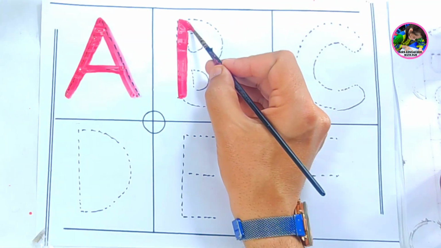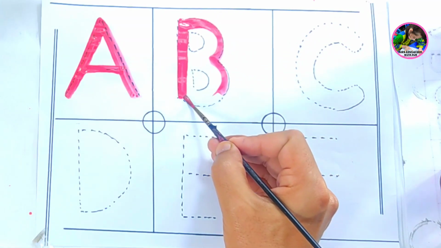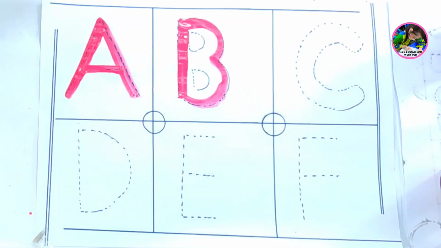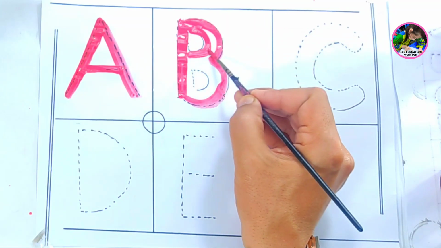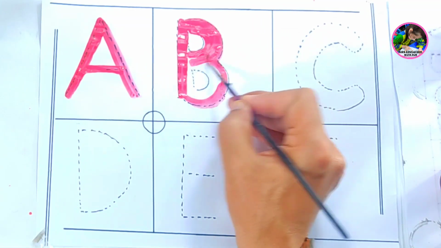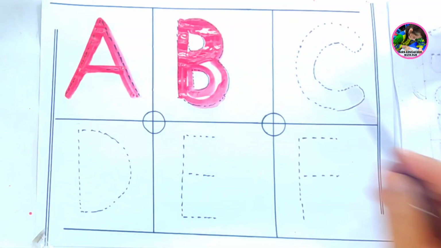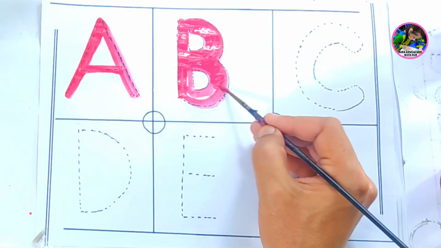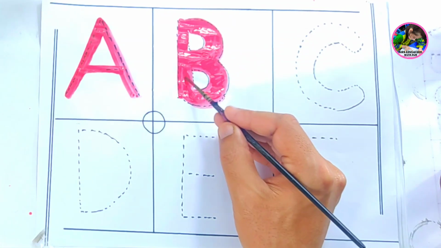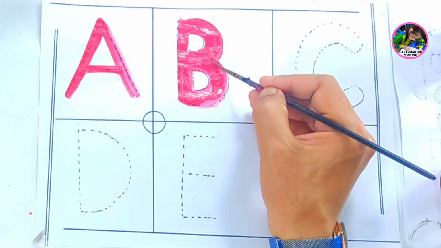B, letter B. B is for banana. Can you draw like this? Letter B. B is for banana.